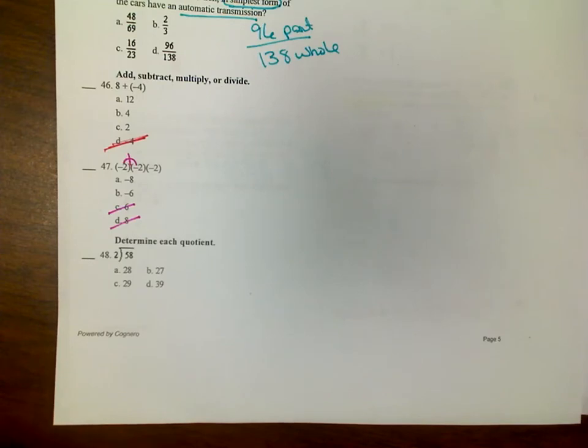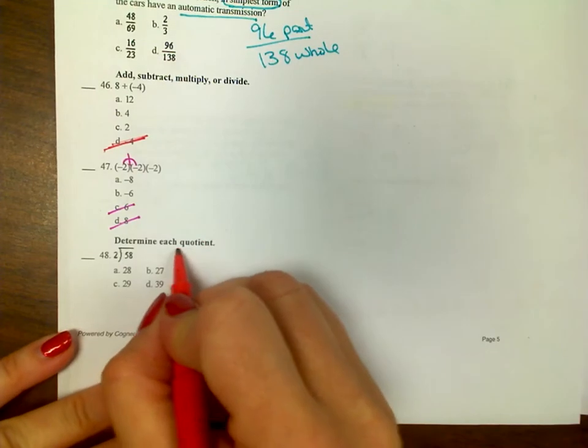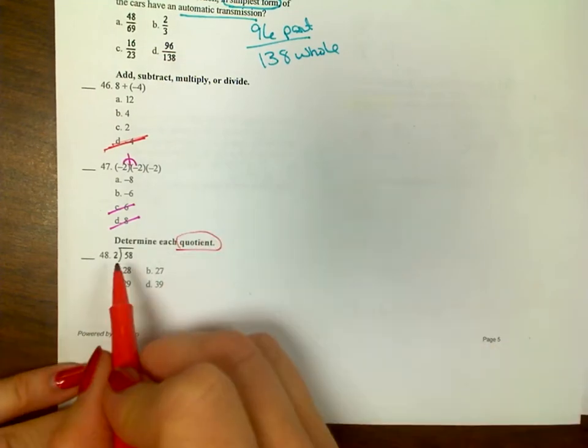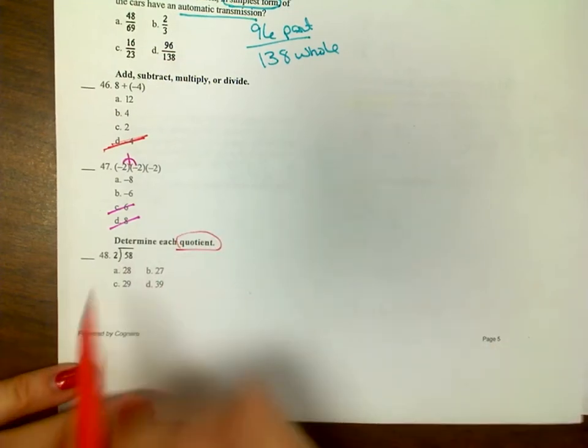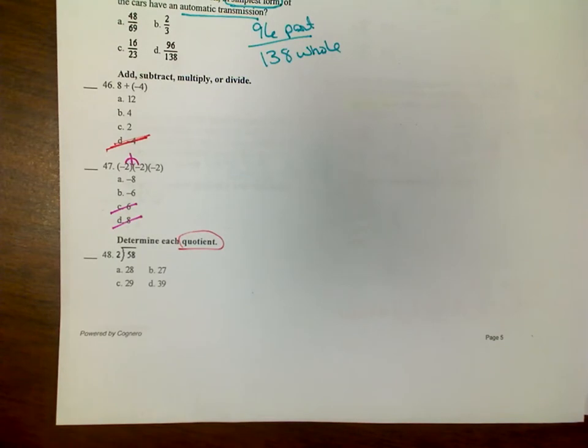Number 48, determine the quotient. Remember, quotient means division. So 58 divided by 2.